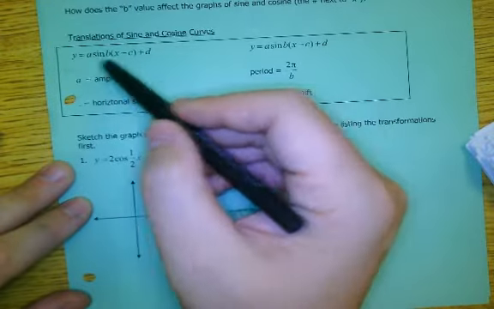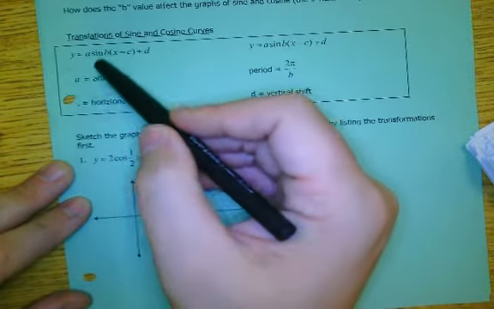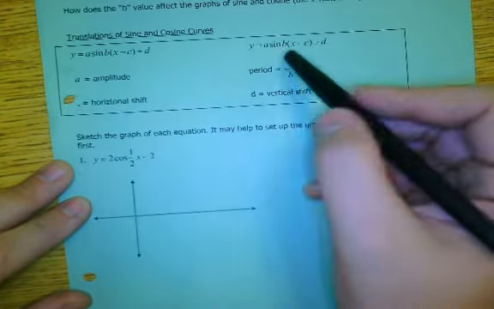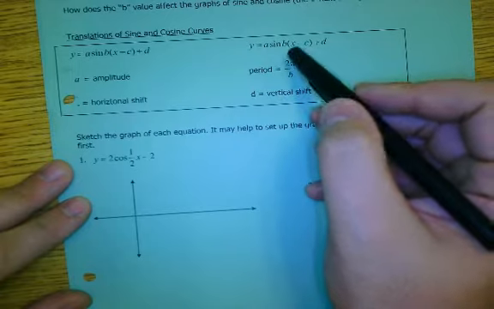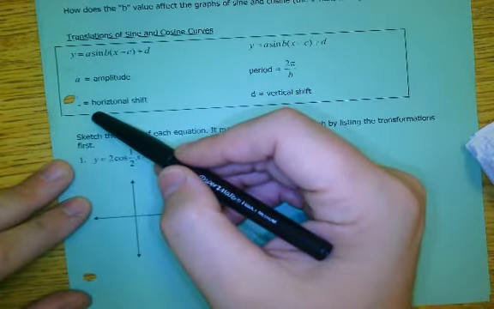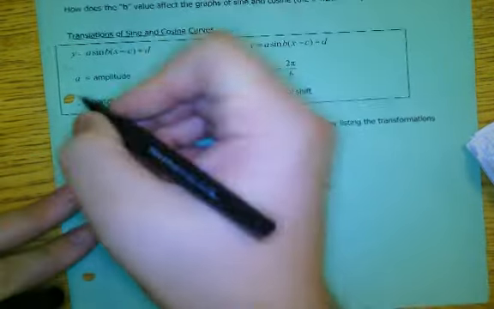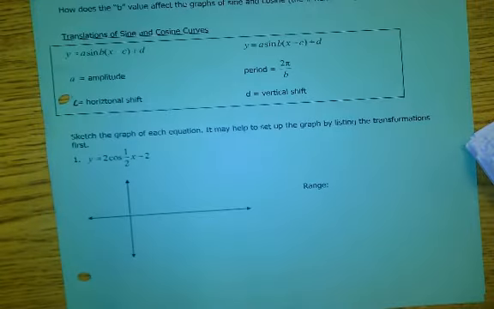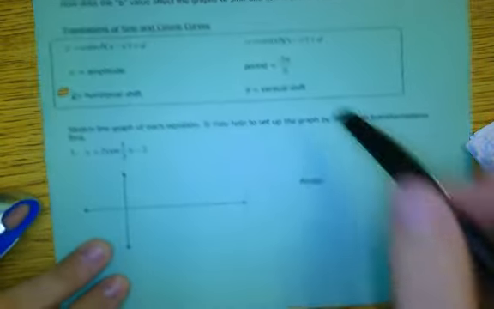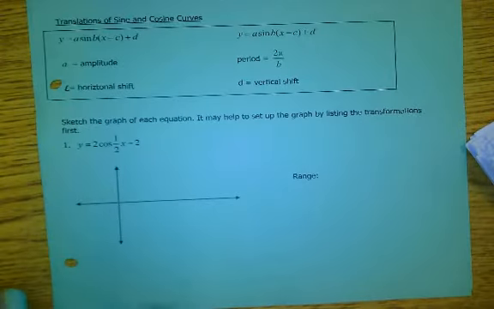So really, here's the formula part of it. The first number right in front is amplitude. The period is 2 pi over b. I'm going to say that's the letter C, the horizontal shift, and then D is the vertical shift.